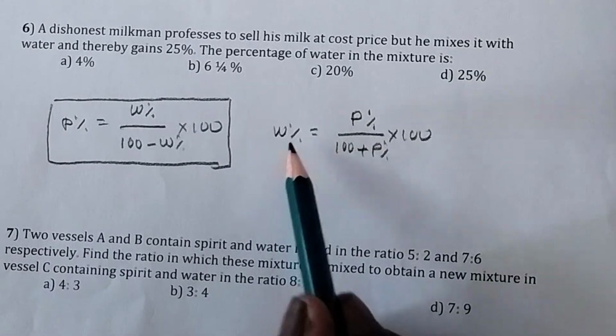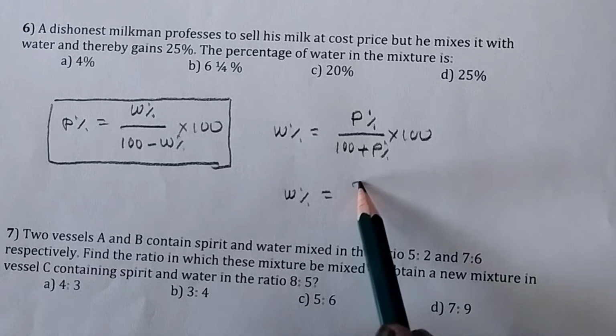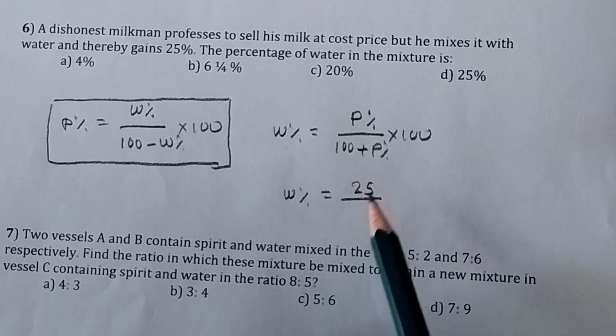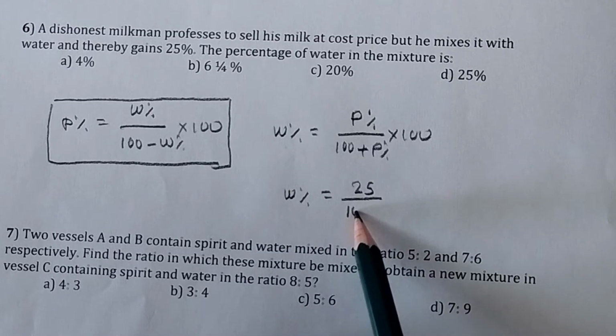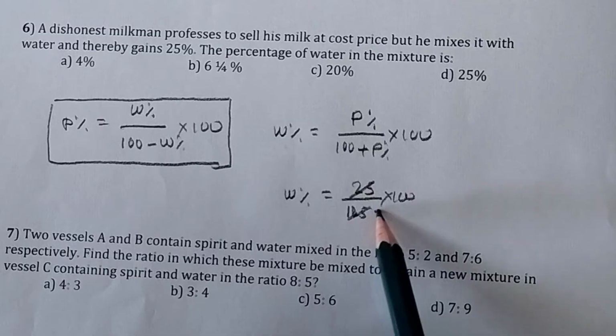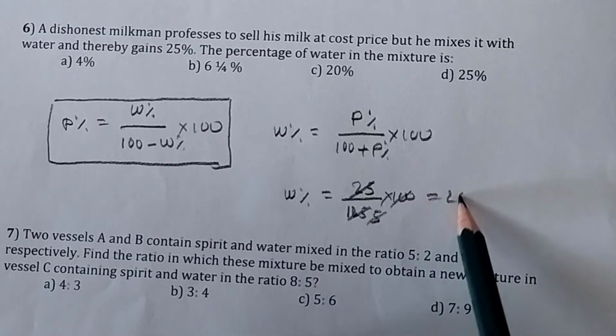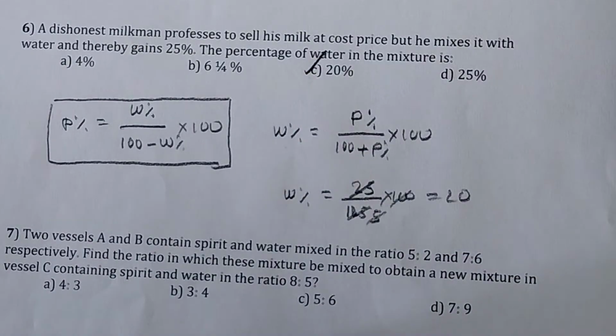Now I'm going to find out the water percentage. So that is easy. Water percentage equal to profit percentage, that is 25%, divided by 125 into 100. So this is 5 times 20. Now the water percentage is only 20%. The question is clear? So I am explaining the same question.